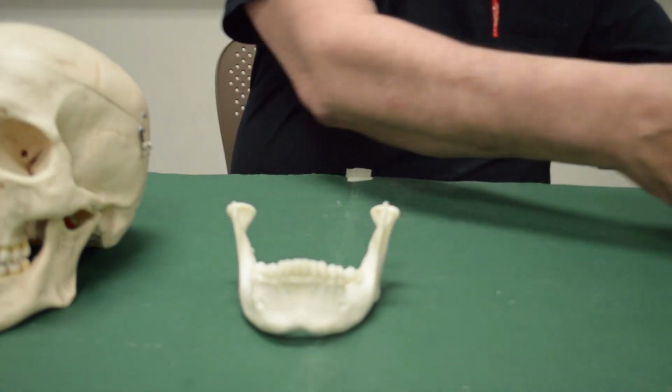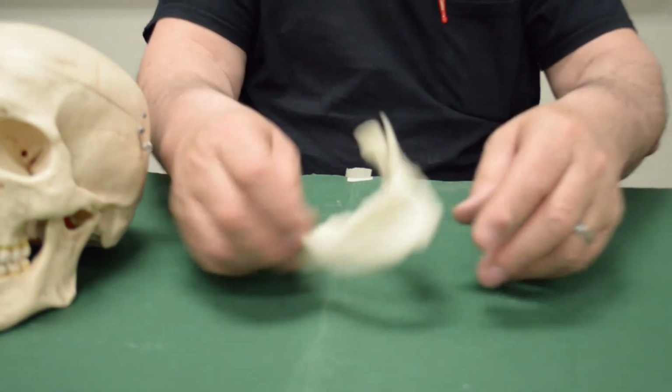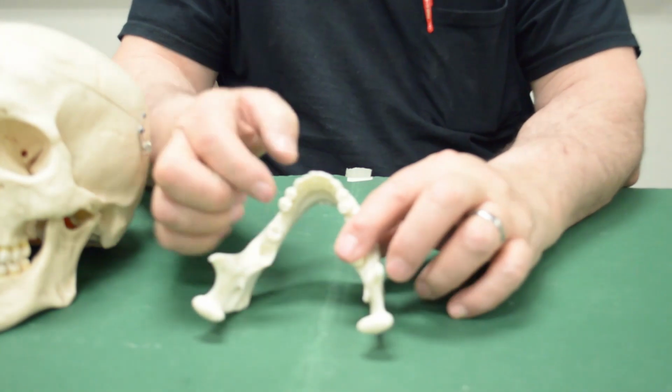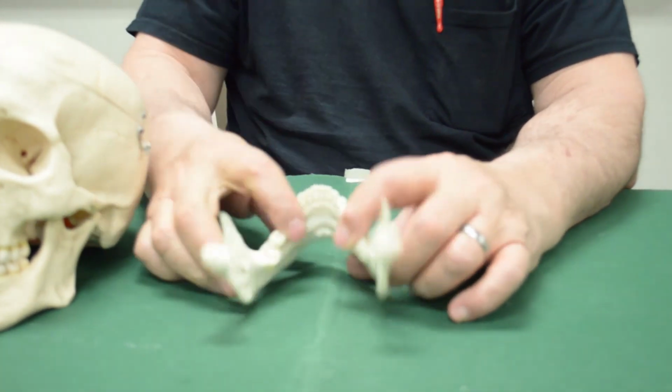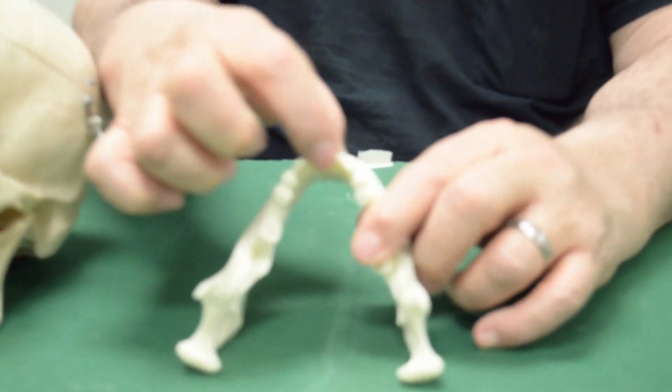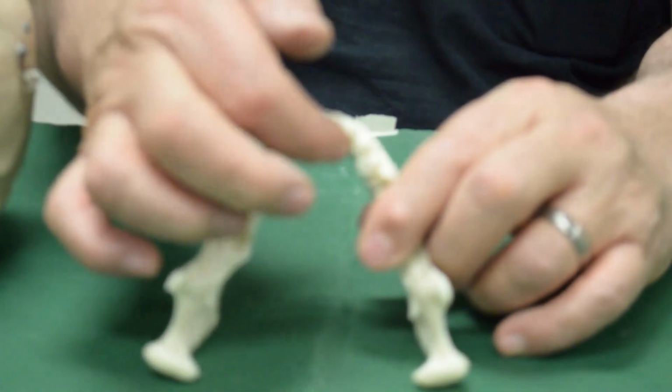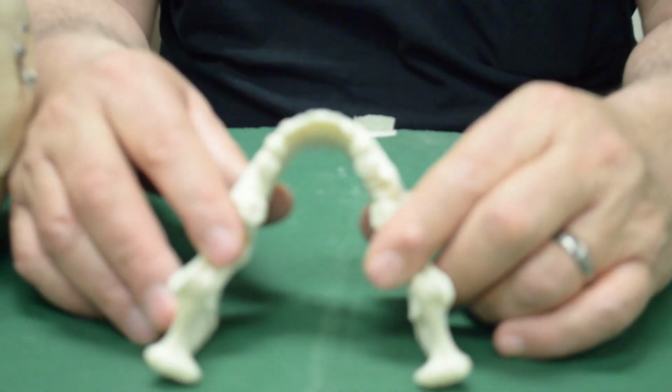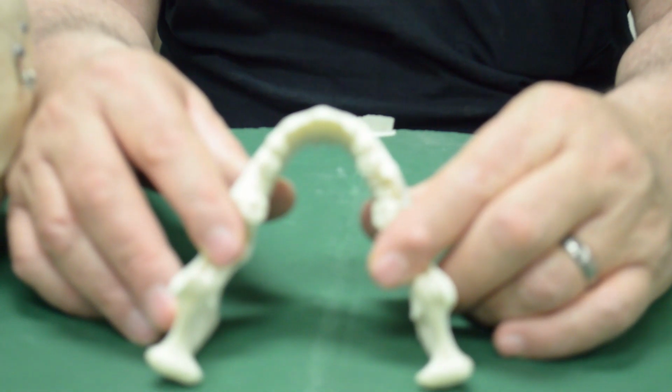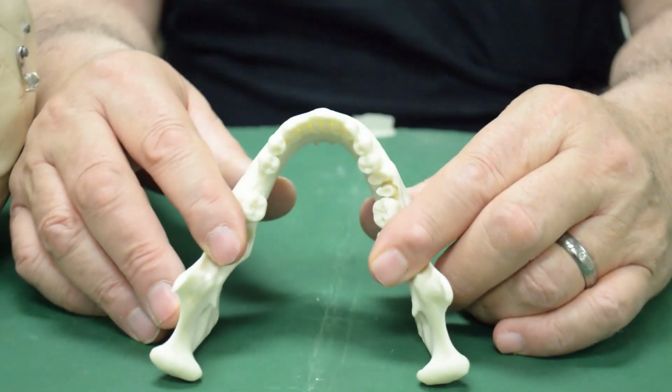For the teeth, more for safety's sake here, if you look here at the back of the incisors, this is the biting edge of the incisors. If you look here, you'll note that they are bean-shaped or spatulate.